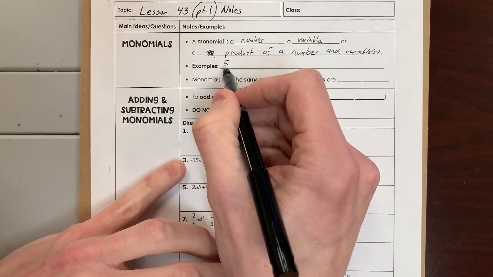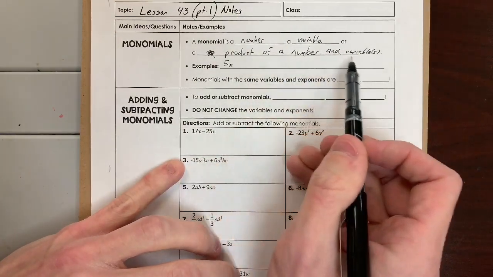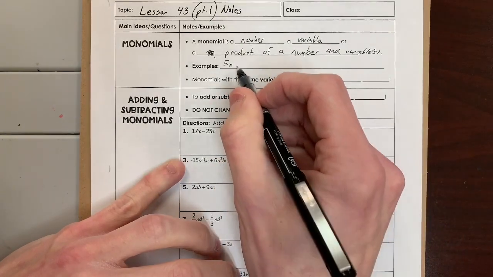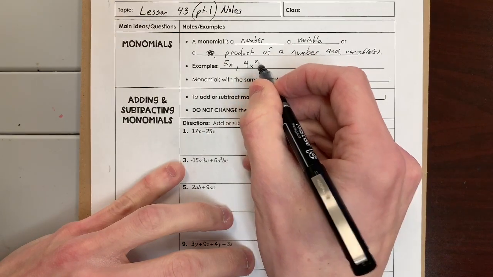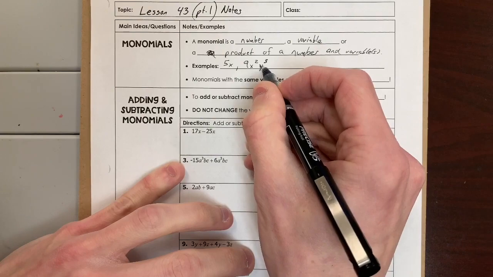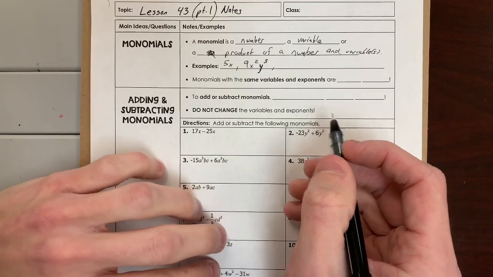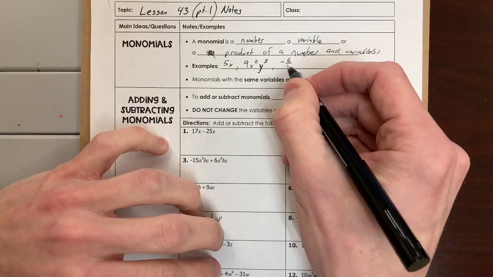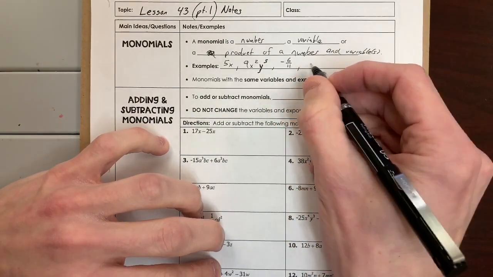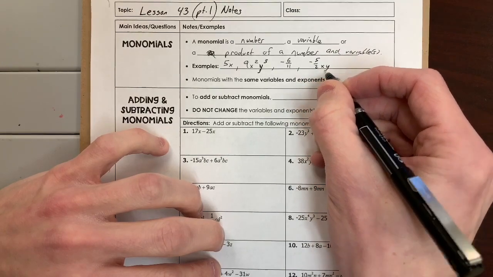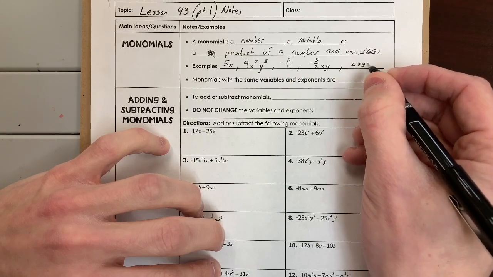Examples look like that. 5x, see how that is a product of a number and a variable. A number and variables would look like this. So that's negative x squared y to the third, or y cubed, however you want to say that. And also a monomial could look like this. It's negative 6 over 11. So all of these are examples. Here's another example. And lastly, we could have 2xyz squared.